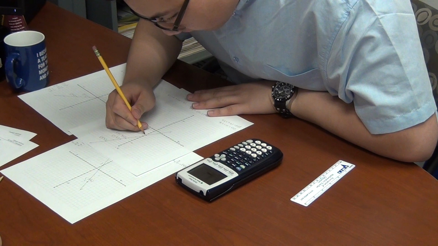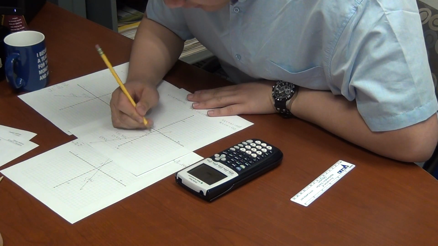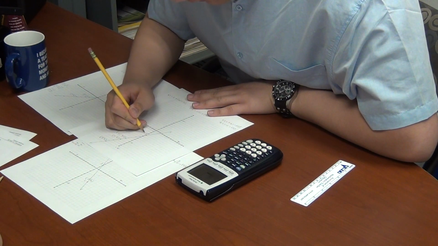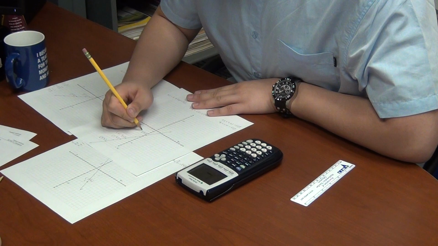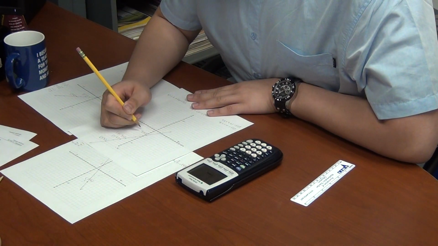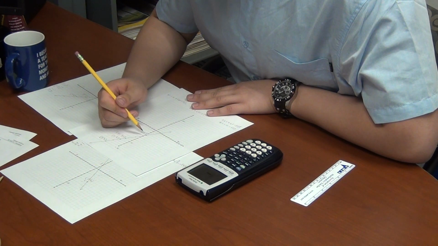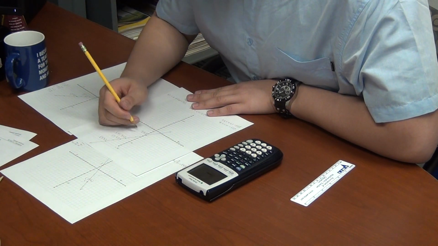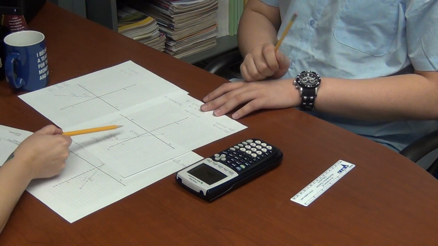So since that's half, that's also in the negative realm now, so this could be negative 0.5, since this is going to be less than 1. And on the y-axis, I'll know that to be 1, 2, 3, 4. So that's going to be negative 0.5, 4.